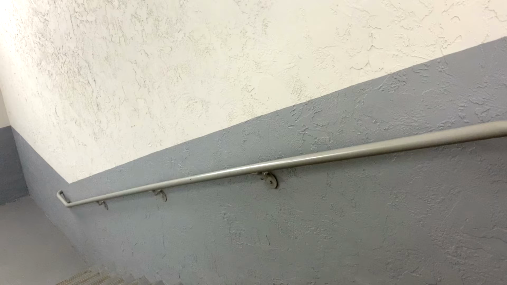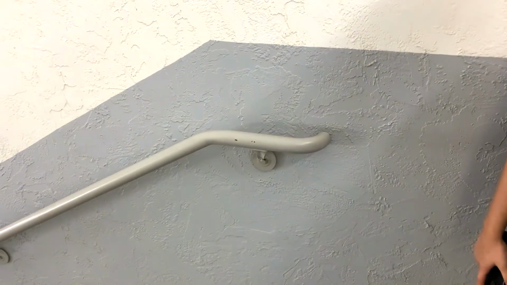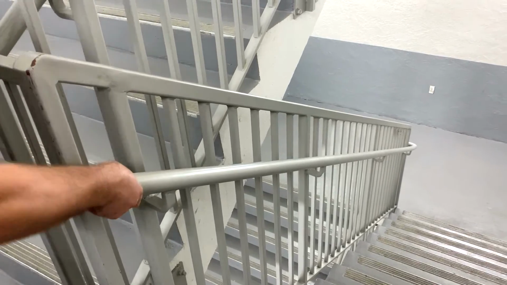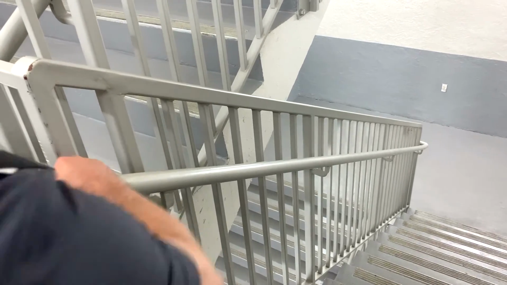Tip number 5 is to check handrail durability. When going up and down stairs, many patients rely on handrails for balance and support. If a patient puts weight on a handrail and it is not properly secured, they may lose their balance and fall. To make sure the handrails are sturdy, give them a little tug in each direction. They should not wiggle or come loose.